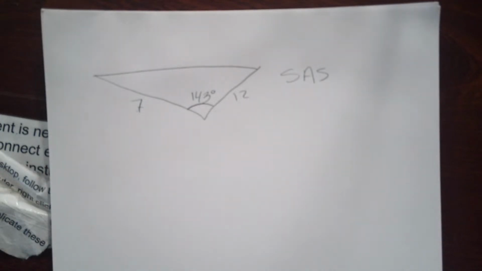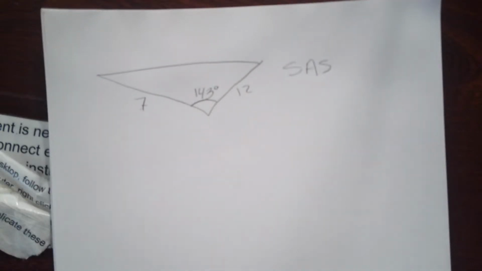Law of cosines, right? Everybody got their flow chart? Where's your flow chart? You're going to have to know how to use it. You got it? Okay, cool. All right, so we got a SAS triangle. We love cosines. What does the law of cosines tell me to do for a SAS triangle? Find the missing side using the law of cosines, right?